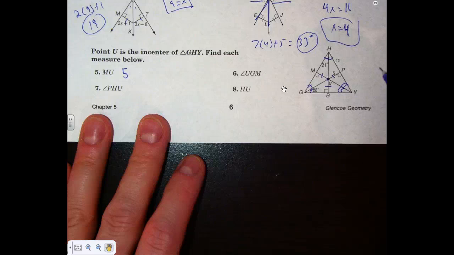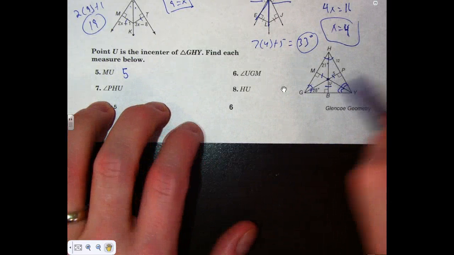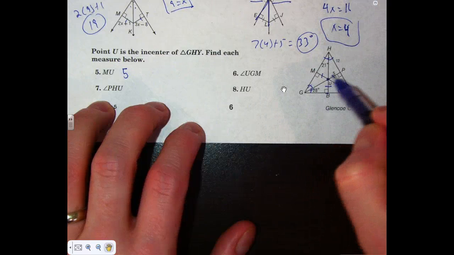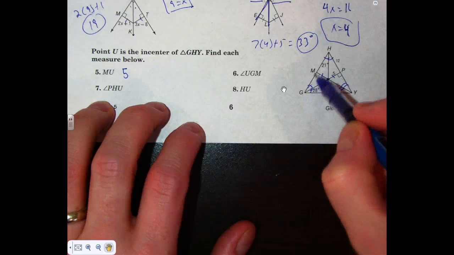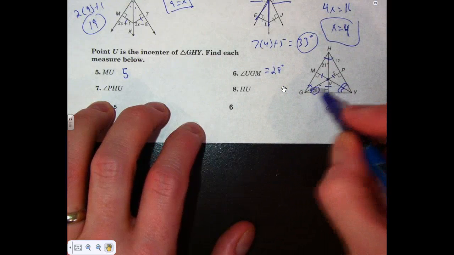The question on number 6 is UGM. What's the measure of angle UGM? Well, if this is 28 degrees here, that means UGM also has to be 28 degrees because it's been a bisected angle. So this angle here is congruent to this angle.